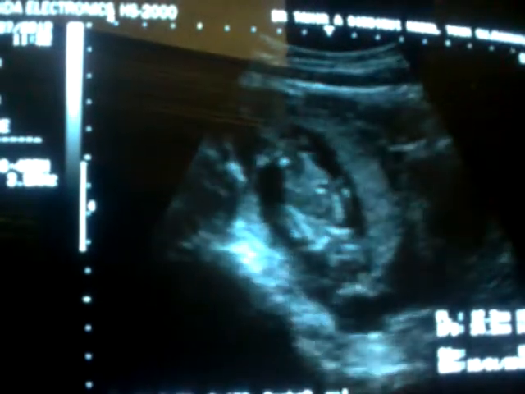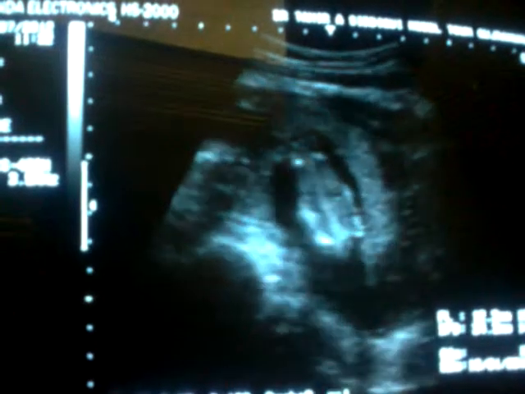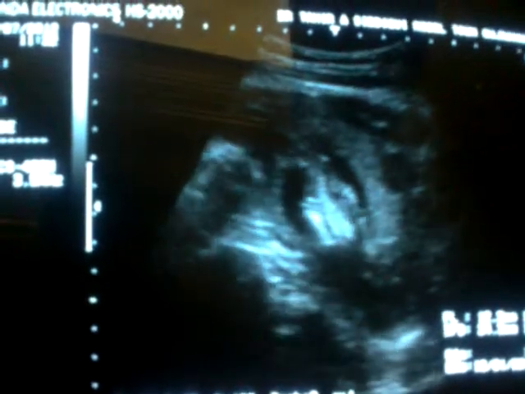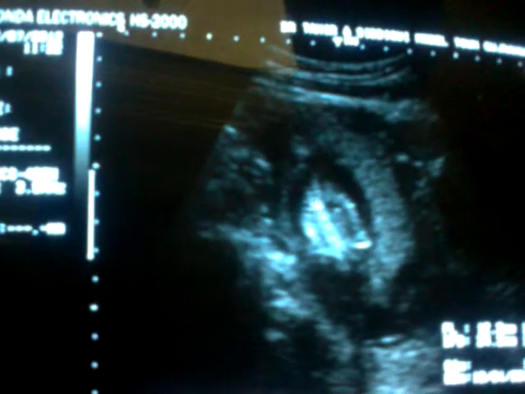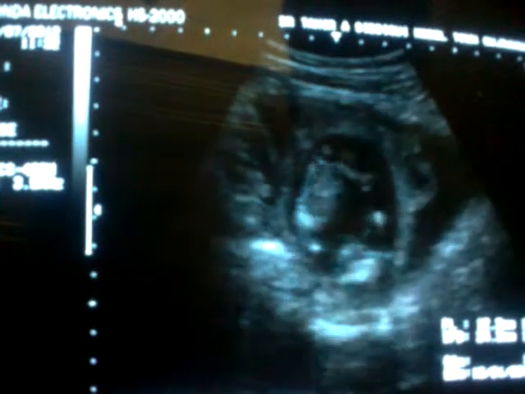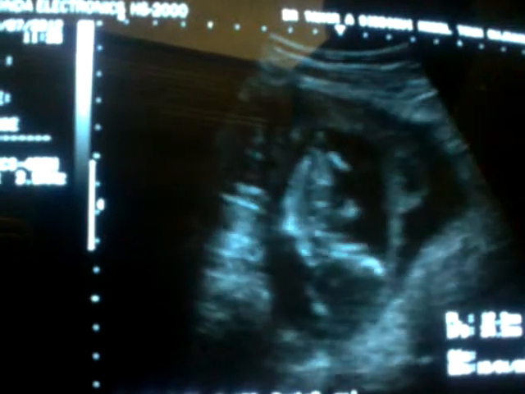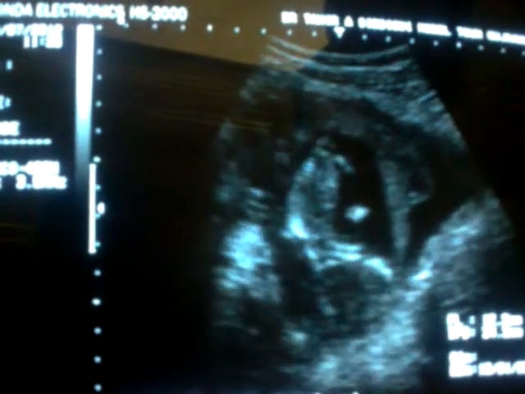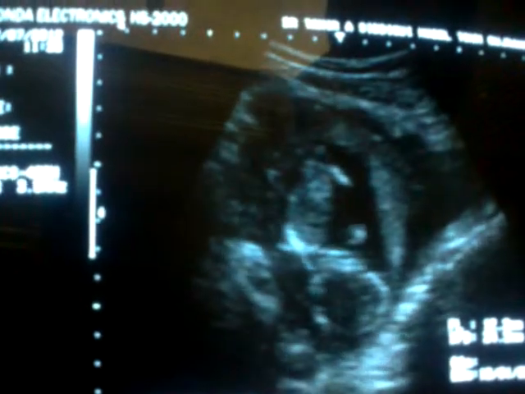This fetus is normal anyway. This is the vertebral column. Now you see this central. So we don't see any gross anomaly in this fetus. This fetus is normal.